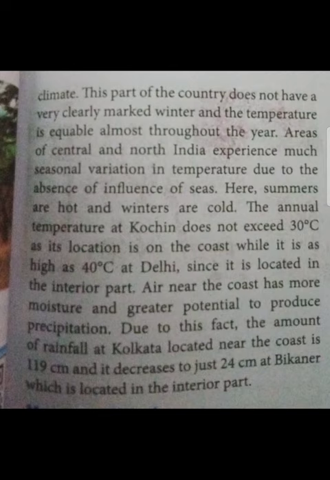Areas of Central and North India experience much seasonal variation in temperature. I said already, now we are having the northeast monsoon in South India, in the coastal areas of the Coromandel coast. But in North India, the winter has started. Delhi and all the area is experiencing winter now. Here it's rainy season. Though the monsoon is not yet fully started, only partial rain is going on in the northeast monsoon, because monsoon started means from Mahendragiri to Calcutta, Odisha, it will be a monsoon.